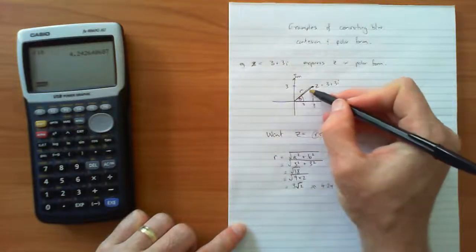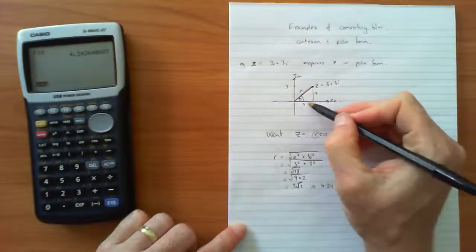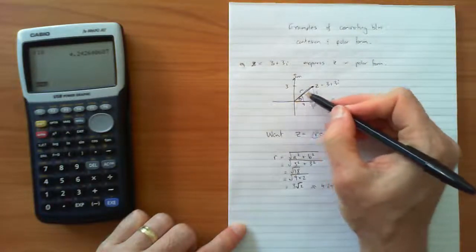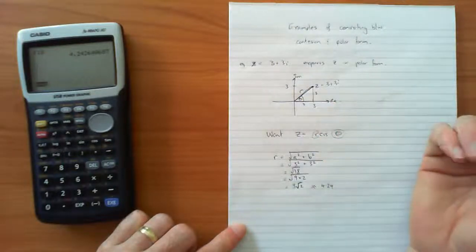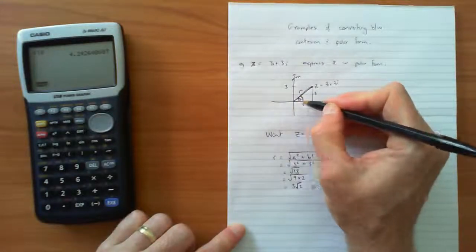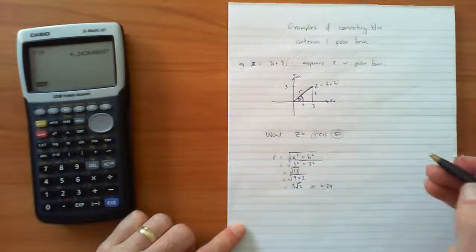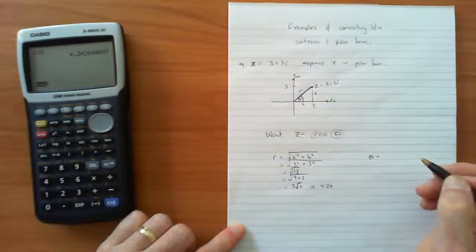This distance here is 4.24, which kind of makes sense, because if that's 3 and that's 3, that's going to be just a bit longer, so 4.24 is quite feasible that it's correct. The other thing we need to work out is the argument. Now, first of all, I say let's work out that angle theta.